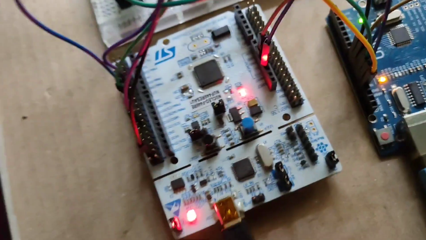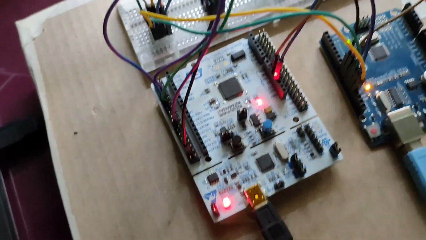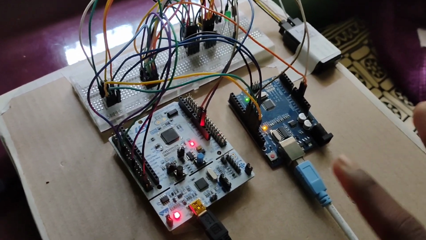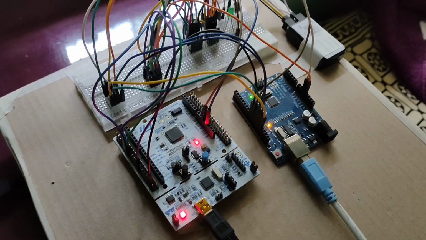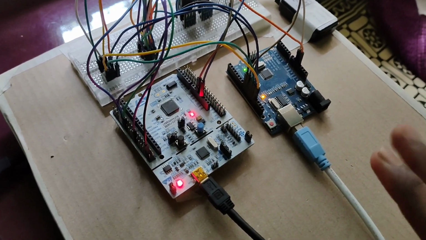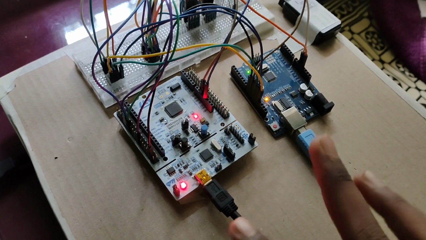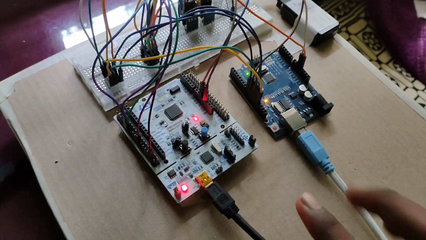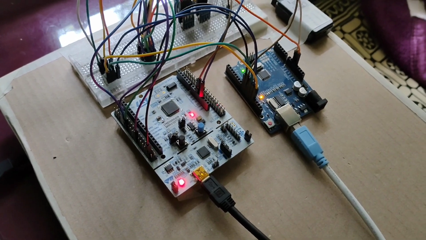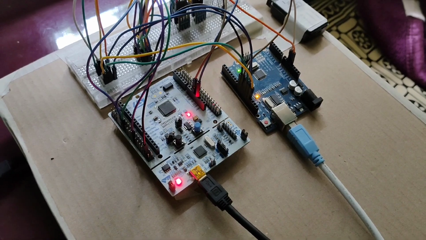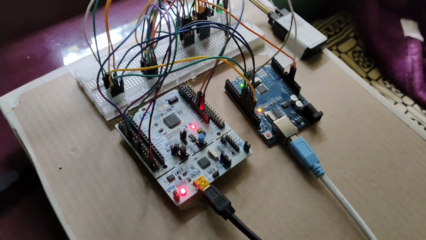I have connected pin number 8 here to this C6. So whenever there is a message to send from Arduino to STM, this pin 8 will be pulled low, and that is how we get to know that there is something waiting from Arduino to STM32. So when we get that interrupt on GPIO, we will just enable our SPI2 and start receiving byte by byte. For every byte received, we have a callback function.